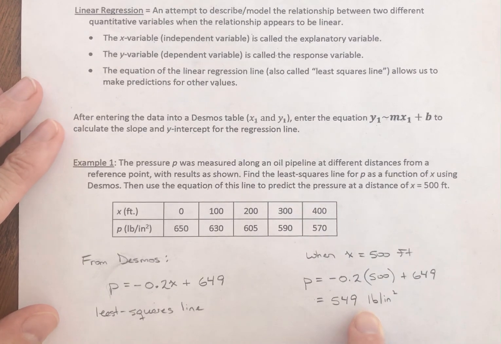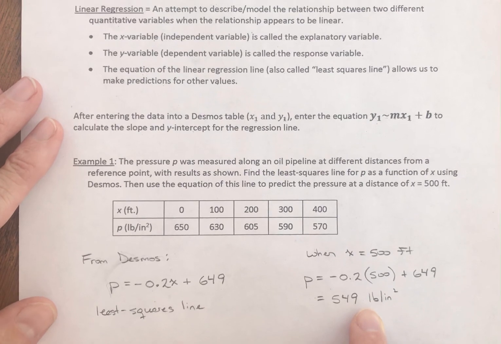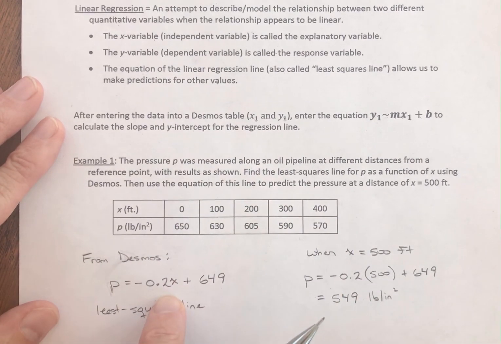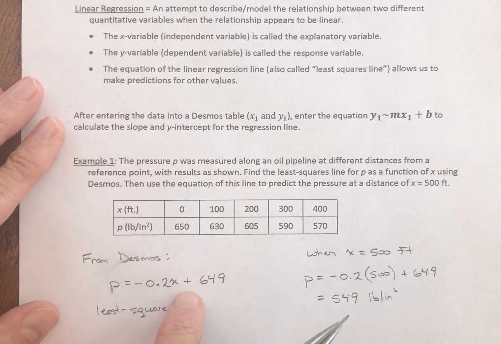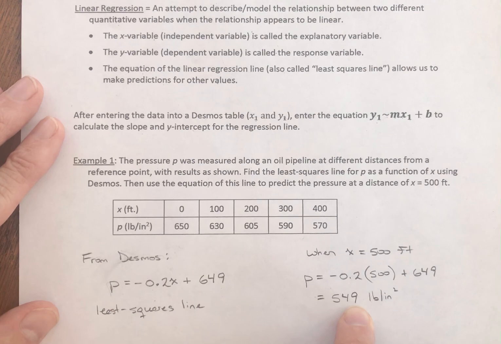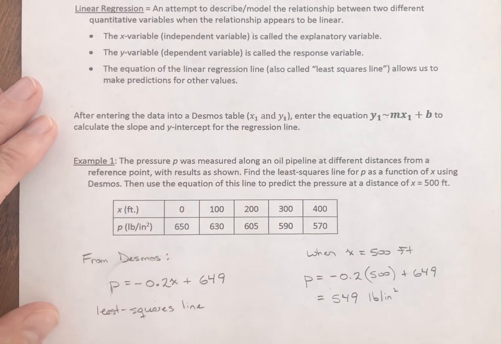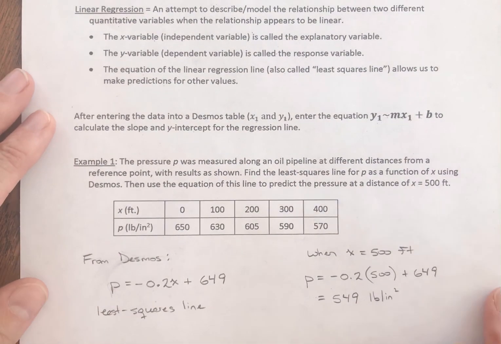Is that going to be what it is if we actually go there and measure? Probably not exactly, but we have some data points here. We found the line of best fit. We saw that these data points were all really close to this line, so my guess is that it'll be a very solid prediction. So there's how you use Desmos to do all the math for you.